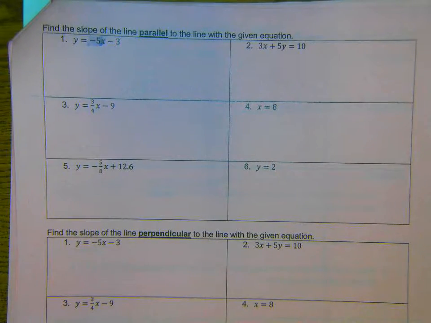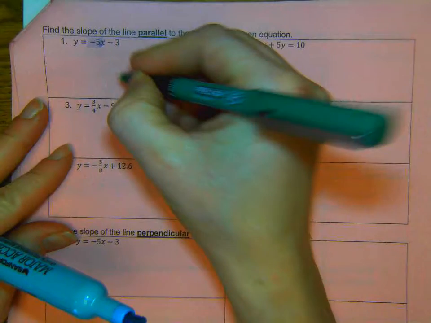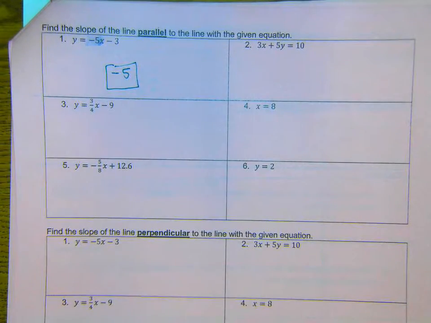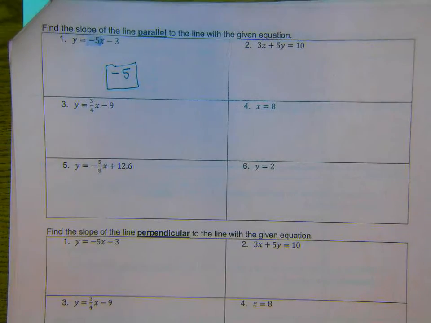The slope is always the x. Okay, so isn't this in slope-intercept form? Correct. So what's the slope of y equals -5x minus 3? -5. So what is the slope of the line parallel to that line then? -5. Okay, would you do number 3 and number 5, please?